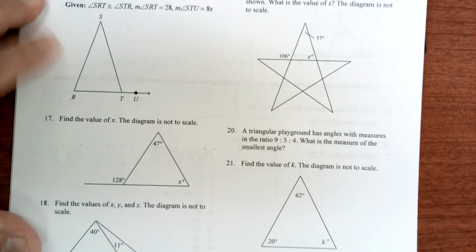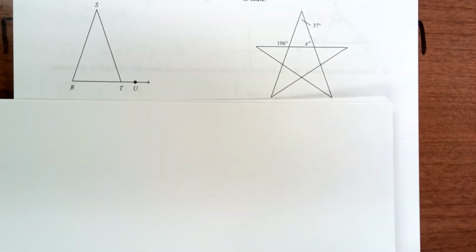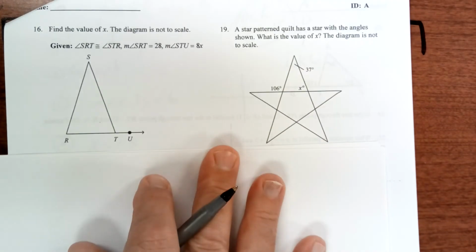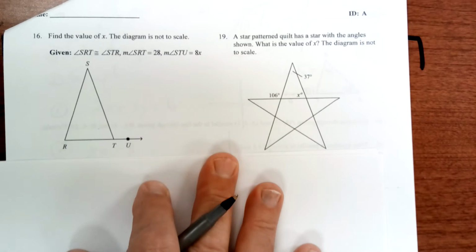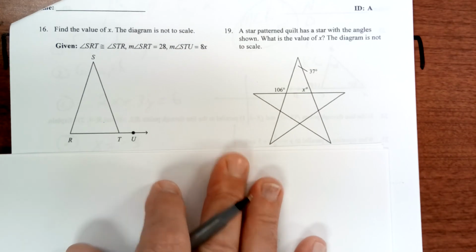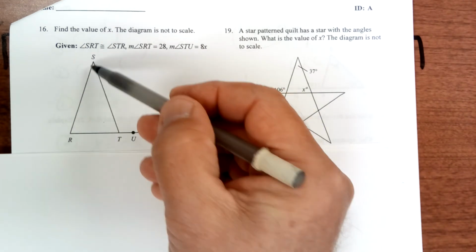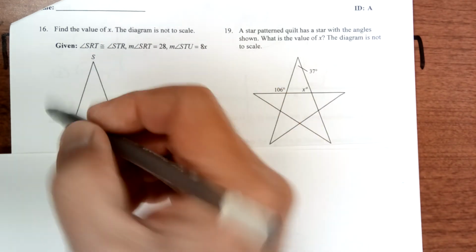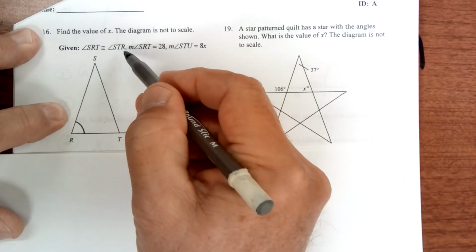All right, try number 16. Now look at what's given here, and you've got to know how to trace this out. What's given here is find the value of X. They tell you that angle SRT, so put your pencil right here, SRT, is congruent to STR.